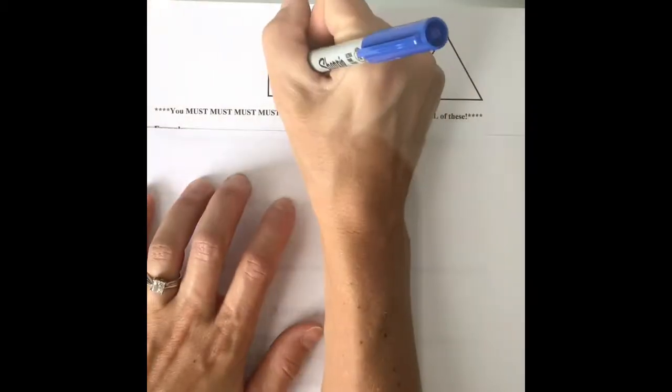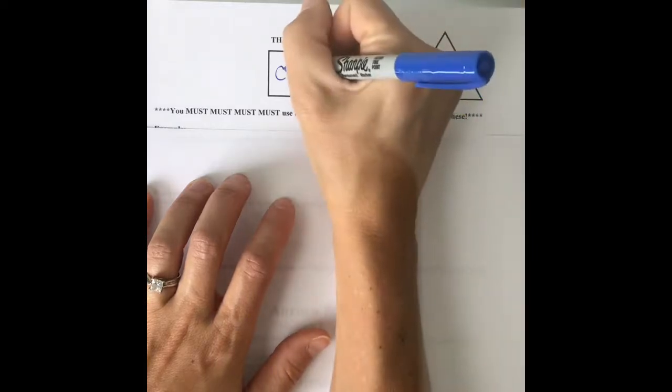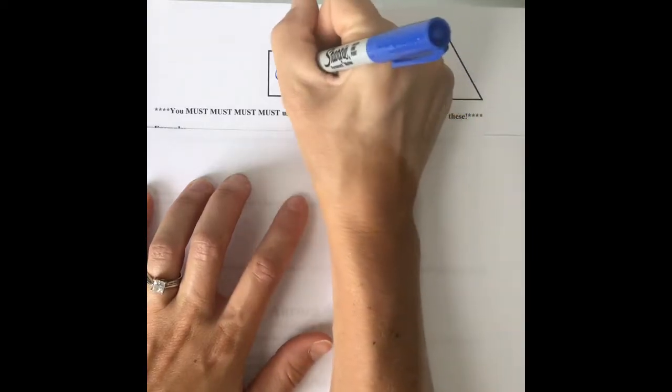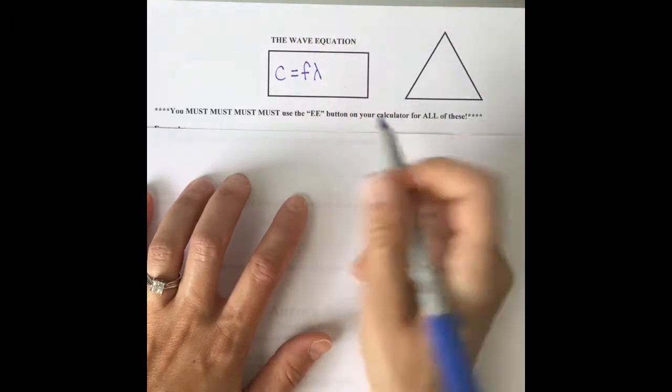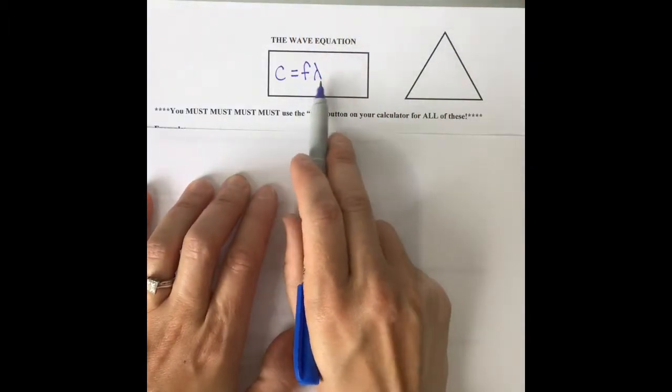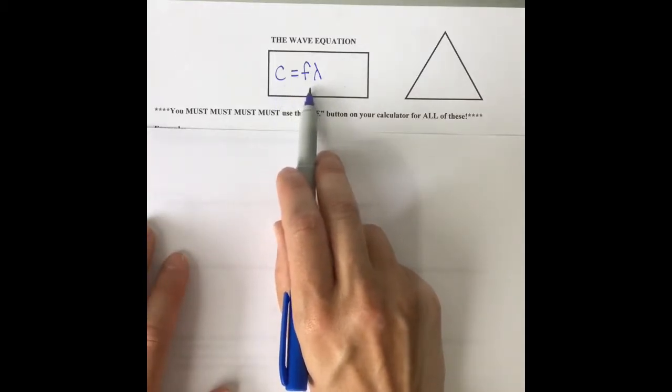All right, so we learned that frequency and wavelength have an inverse relationship. When one is high, the other is low. So what can we do with that? We can say that the speed of light, represented by the constant c, is equal to the frequency times the wavelength. We're going to do some calculations with this relationship.